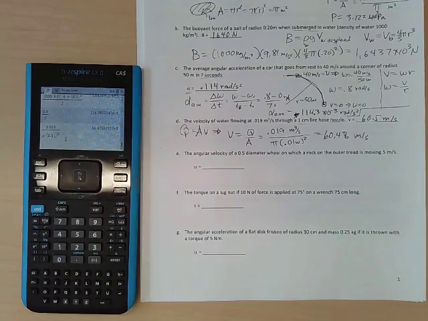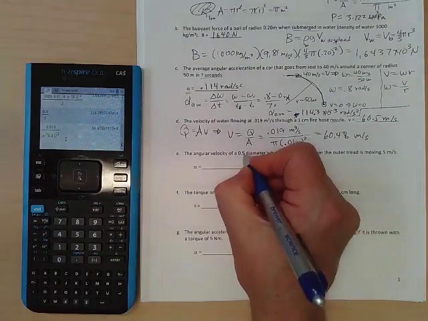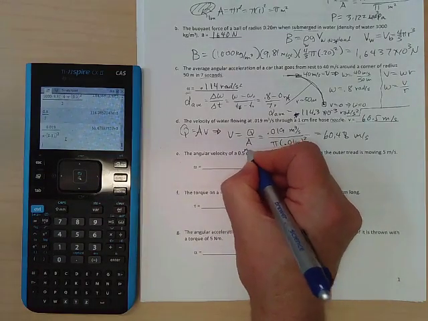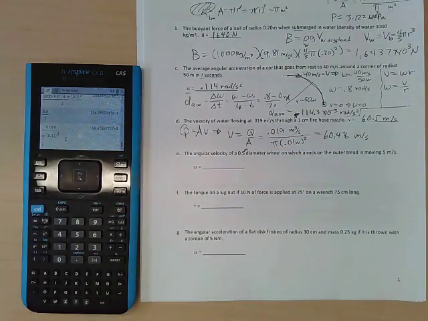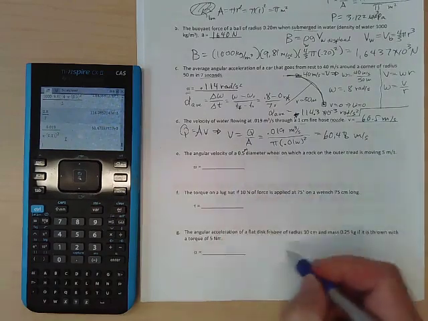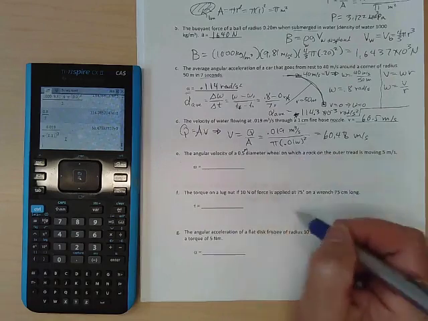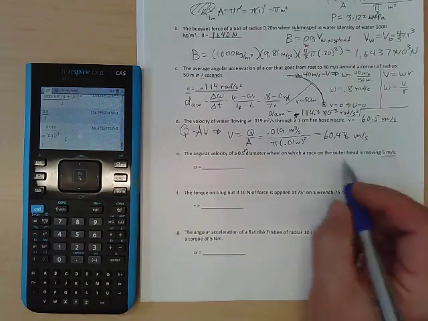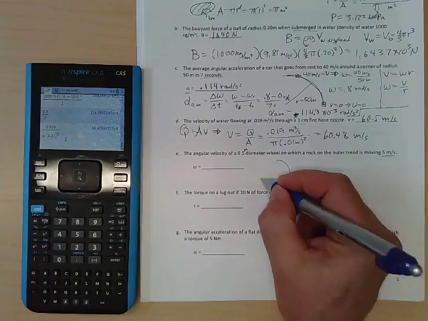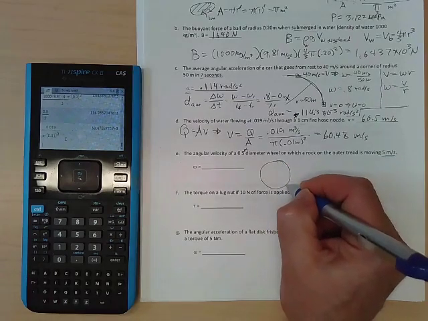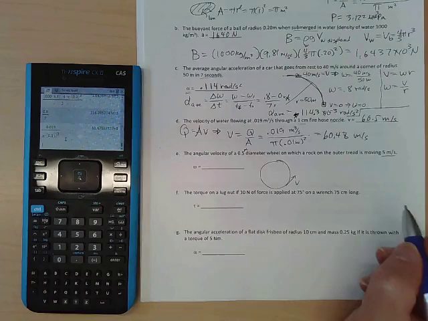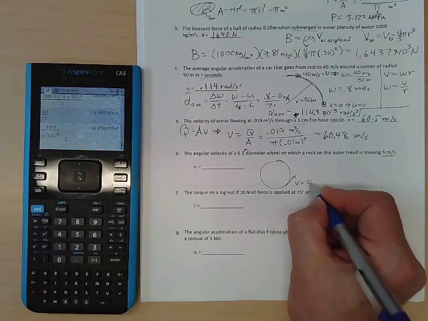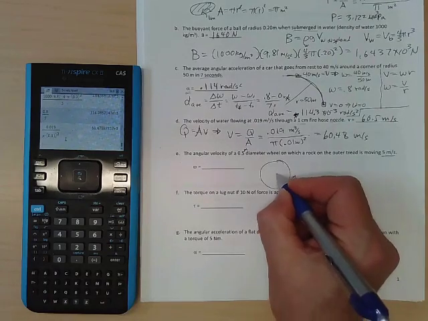All right, part E. Find the angular velocity of a wheel, in which a rock in the outer tread is moving 5 meters per second. We're just worrying about the rotational motion, not the translational motion, but we're given a translational velocity. So let's just think about a wheel rotating. It's got a velocity on the outer edge of 5 meters per second.